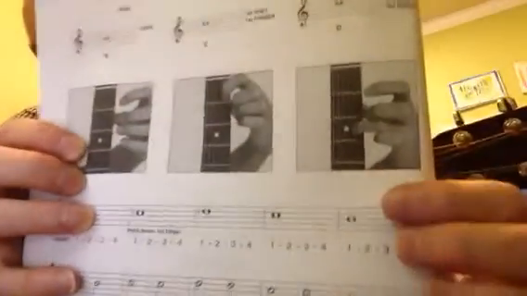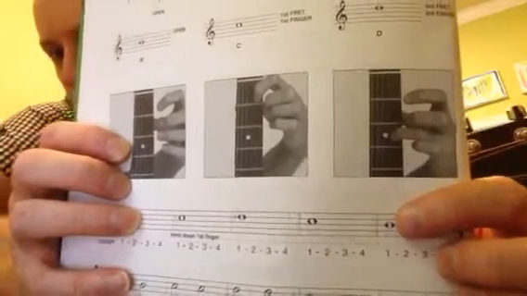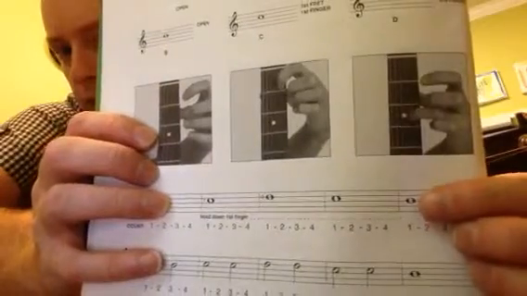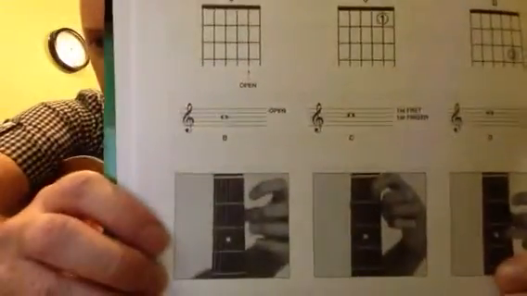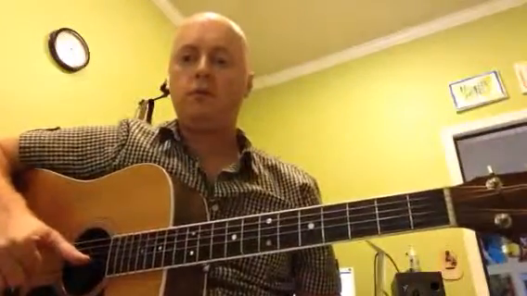2, 3, 4. And then our last note for this line would be every good boy, because it's on a line. It's got that line running through the middle of the note. Every good boy. B. B is second string open. 2, 3, 4.